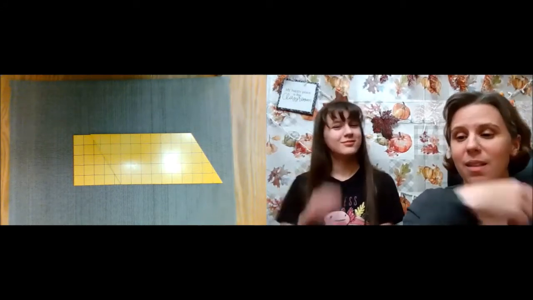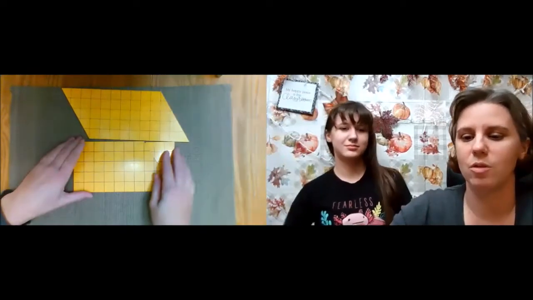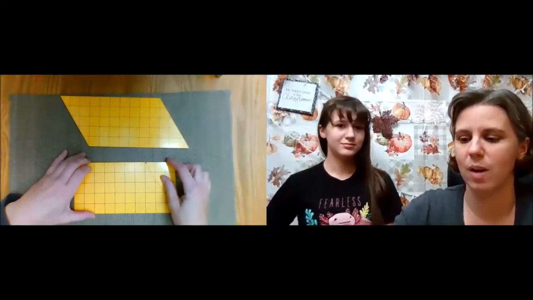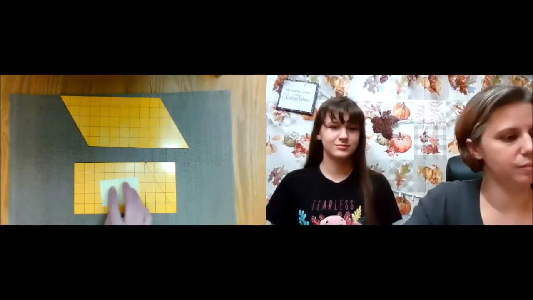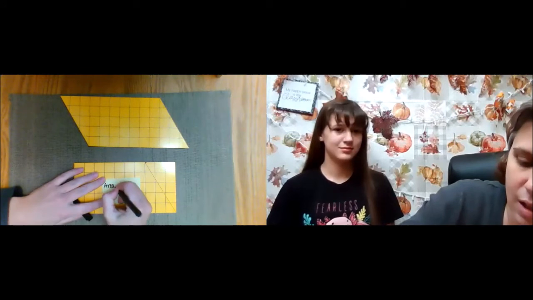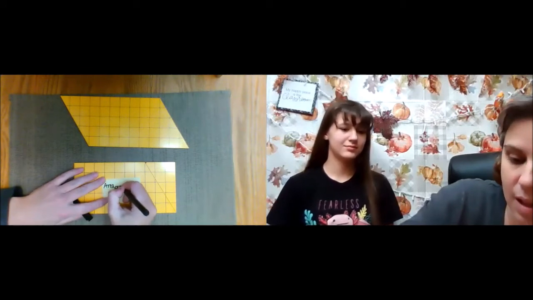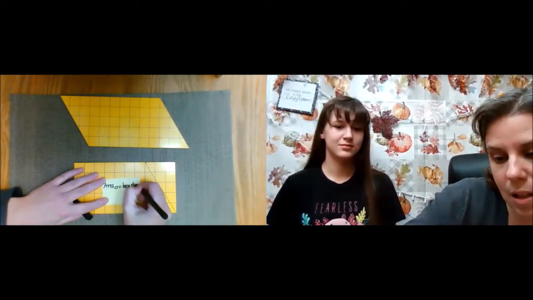So that must mean that the area of a parallelogram is the same as the area of a rectangle if they have the same base and the same height. Interesting. Okay, let's write this formula out. The area of a parallelogram is equal to the base times the height.